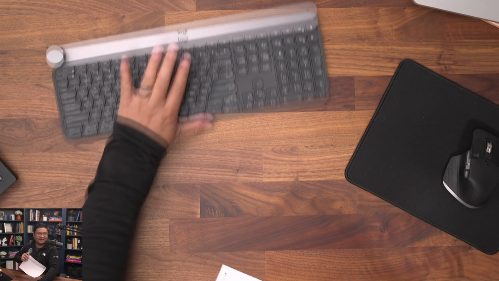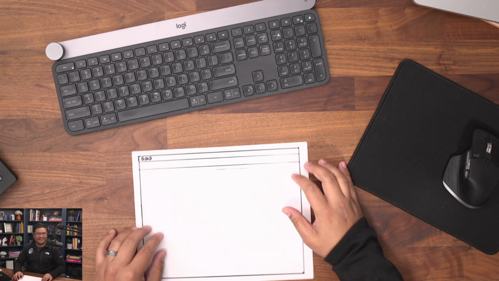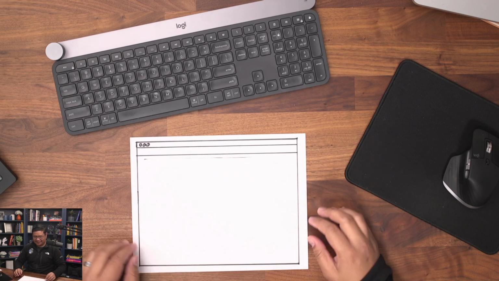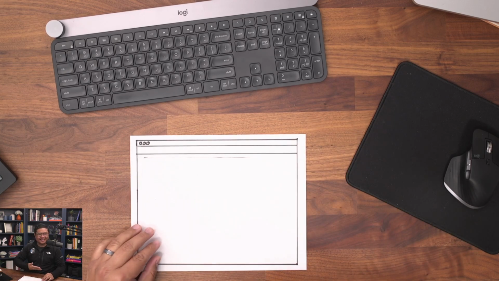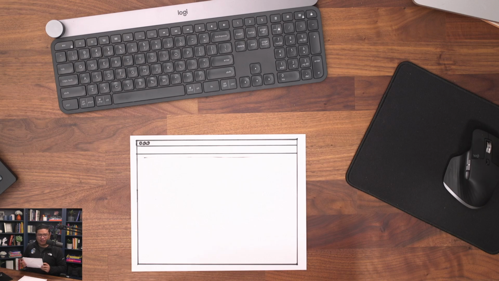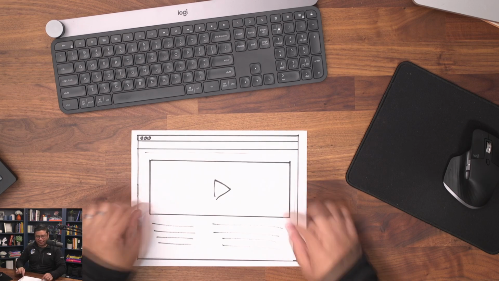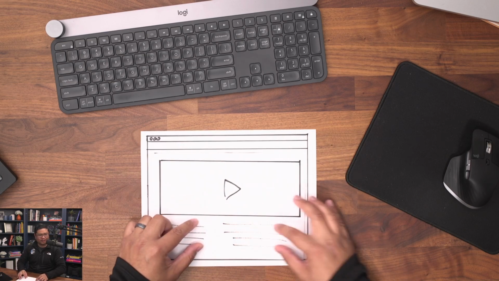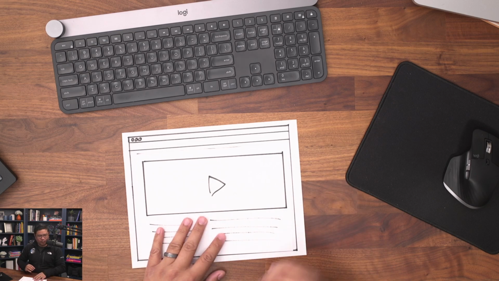Visual aids. Using paper. All right. So let's pretend this is our browser window. I feel like a game show host. And our content right here. Okay. So our content, we have the video player, and then we just have some content right here. All right. So what happens?